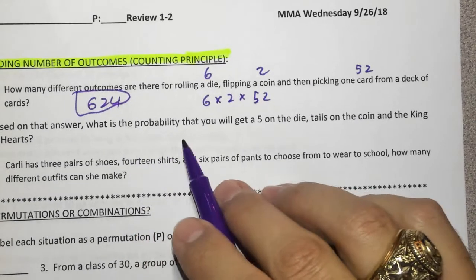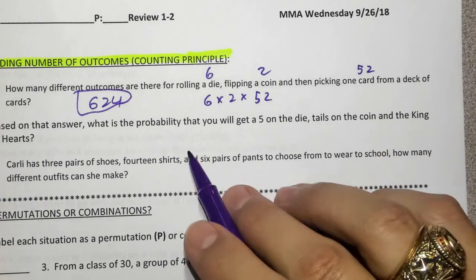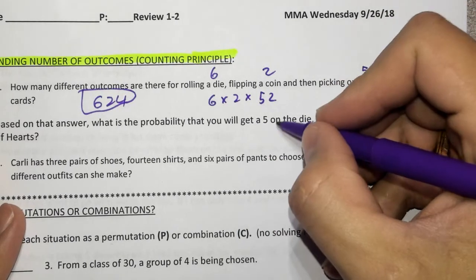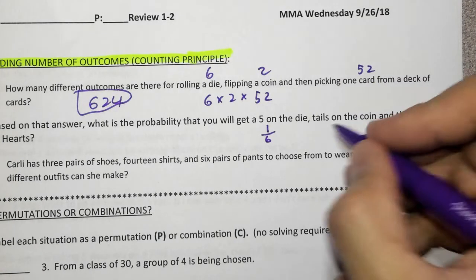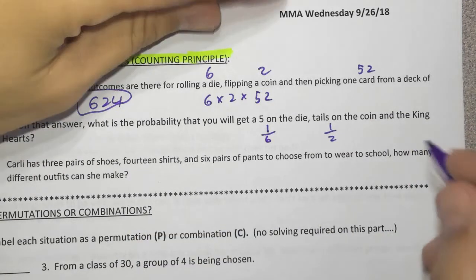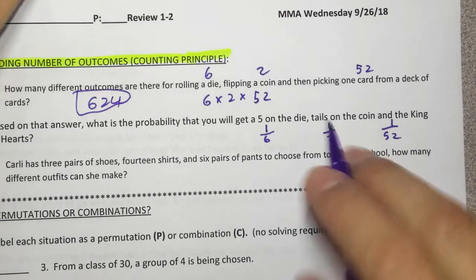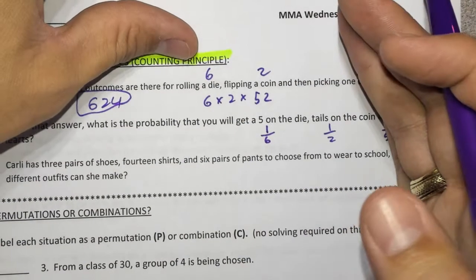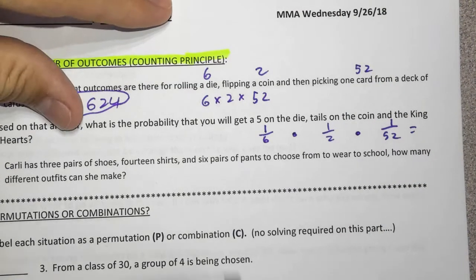Based on that answer, what is the probability that you will get a 5 on the die, a tails on the coin, and the king of hearts? Okay, so a 5 on the die, this is a 1 out of 6 probability. Tails on the coin, that's a 1 out of 2 probability. And the king of hearts, there's only one of those, 1 out of 52. Those are the probability of each of these. If we have multiple different probabilities, this then this, we multiply those. So we are going to multiply these, and that is going to be my probability.